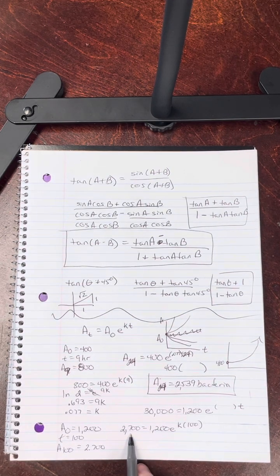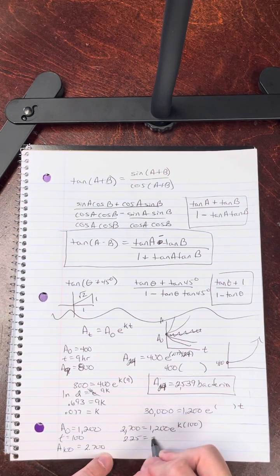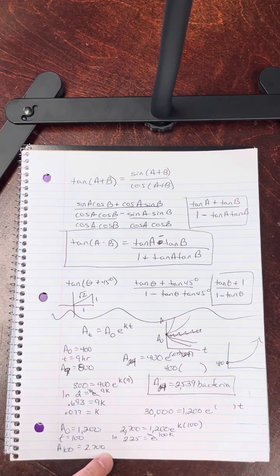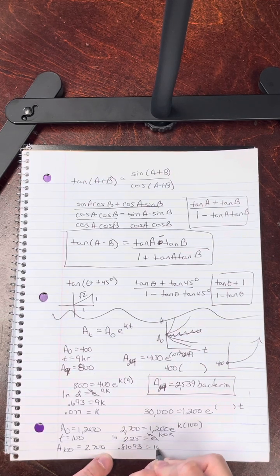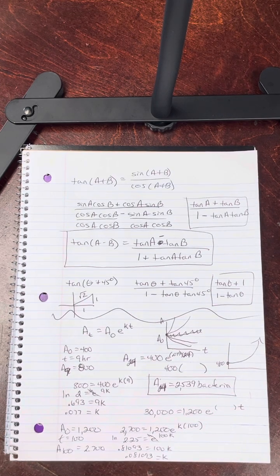So 2,700 divided by 1,200 gives me 2.25 equals e to the 100k. Natural log both sides. That'll cancel off the e. Turning this into 0.81093 equals 100k. Divide by 100, that just slides that decimal over. So now it's 0.08193 for my constant.